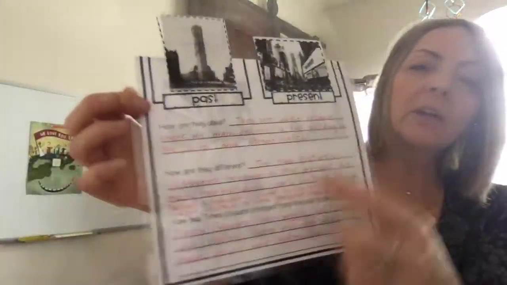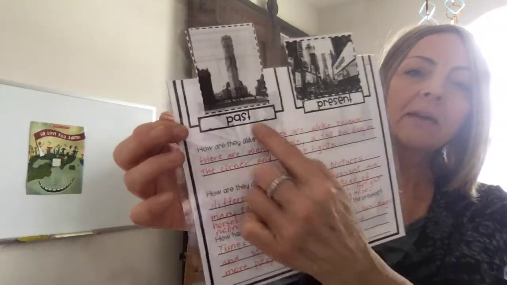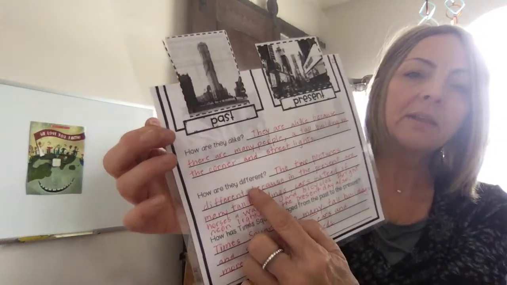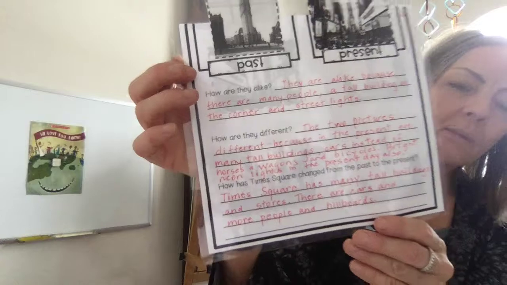You have an opportunity to fill out one of these forms. You get to cut out the pictures. You're going to cut out the past and the present, and then you're going to answer some questions. How are they alike? And how are they different? Just to kind of give you an idea.